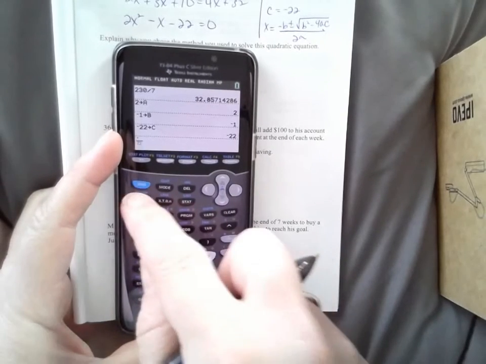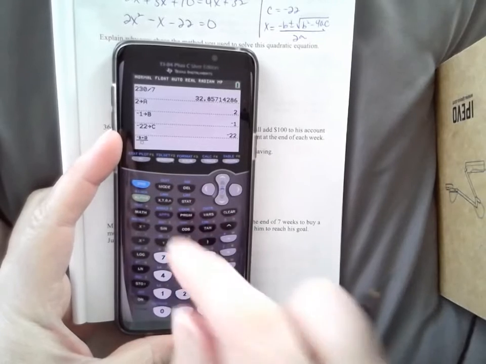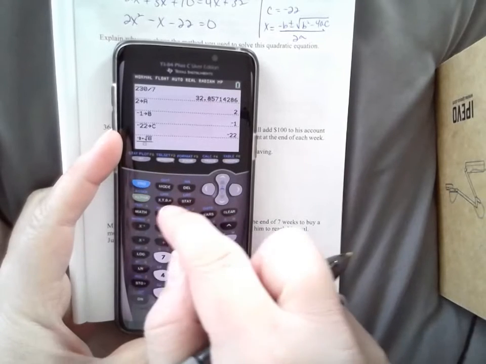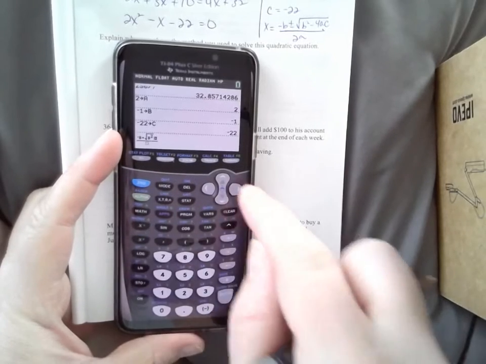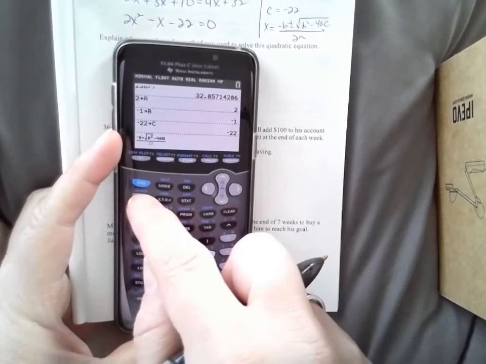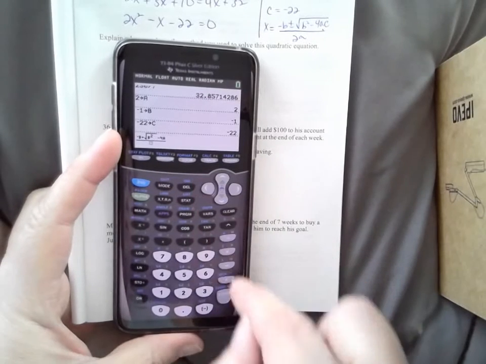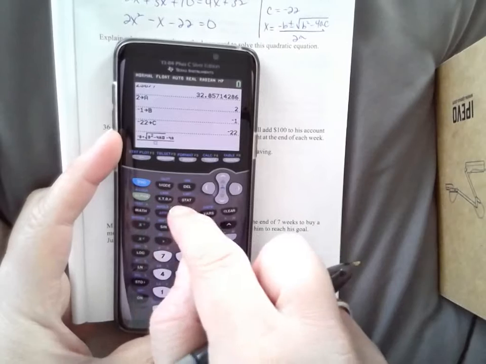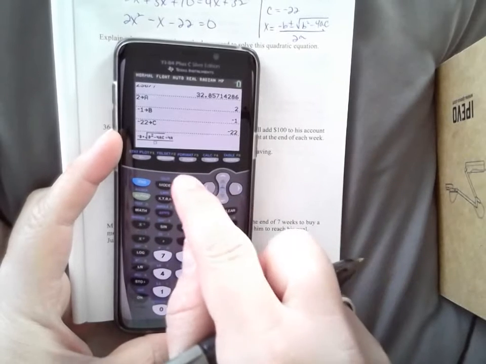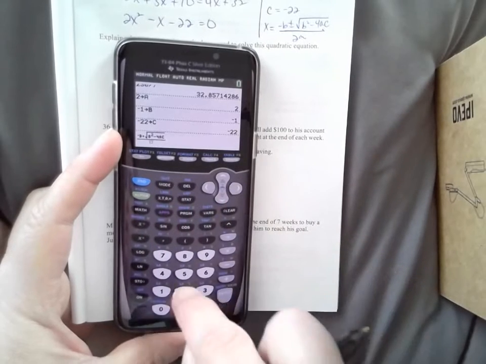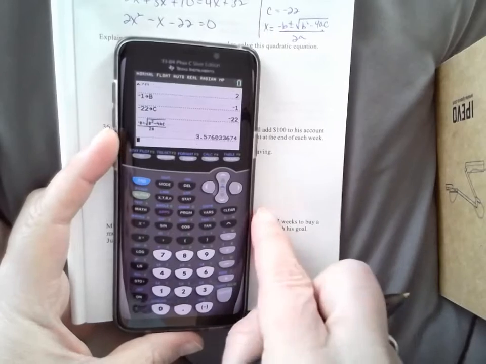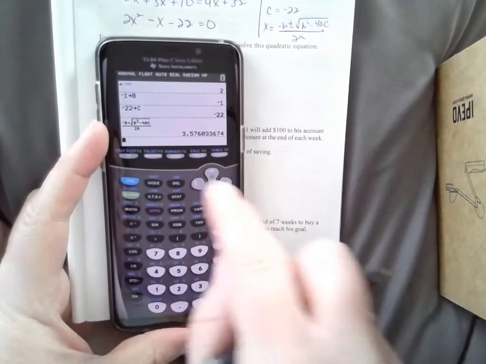It's equal to negative b plus or minus, I can't do both at the same time, the square root of b squared minus 4ac, whoops, it's supposed to be inside, over 2a. One of my answers is 3.5 and some change.